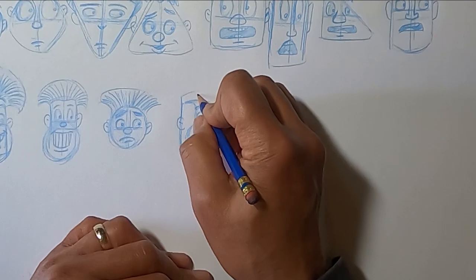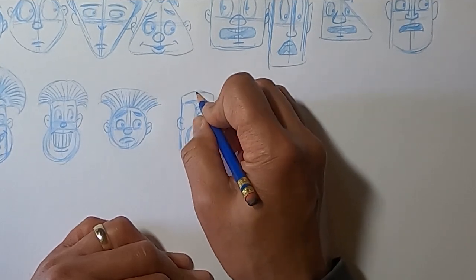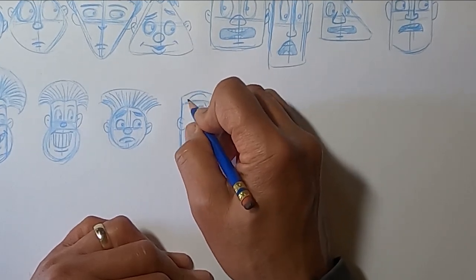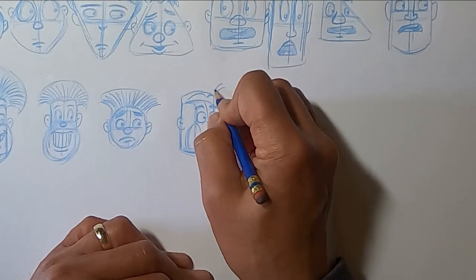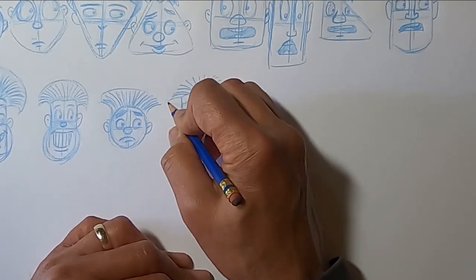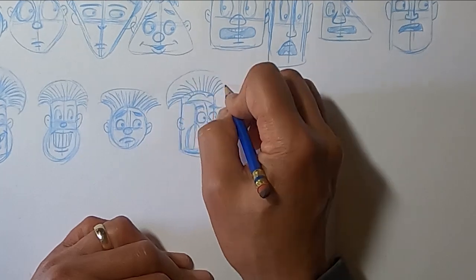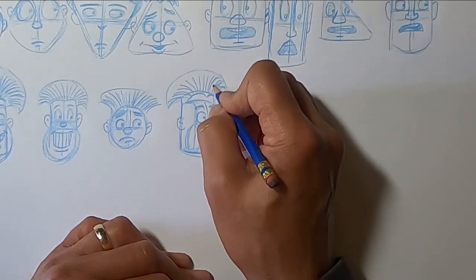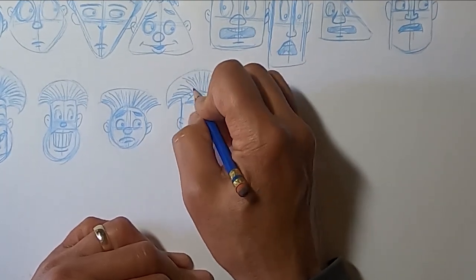Maybe his head goes up a little bit higher. Hairline like this. There's our guideline as to the limitations of the hair.